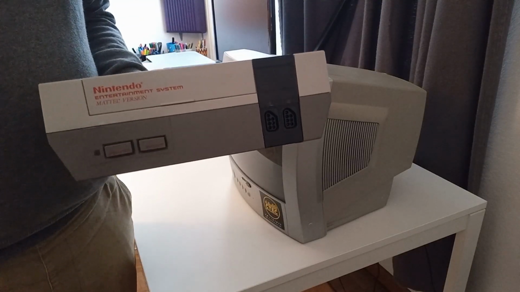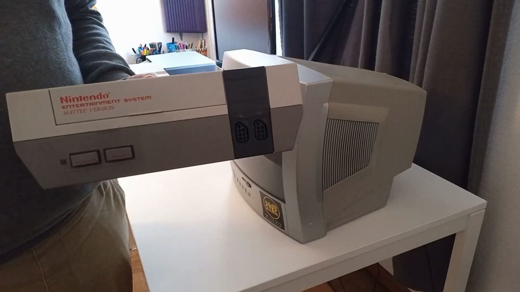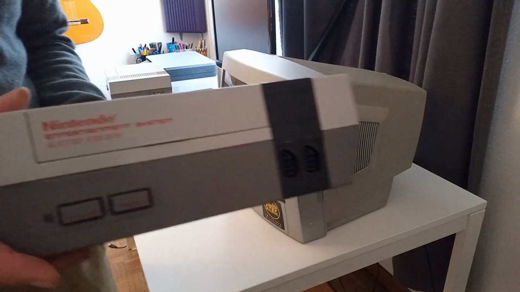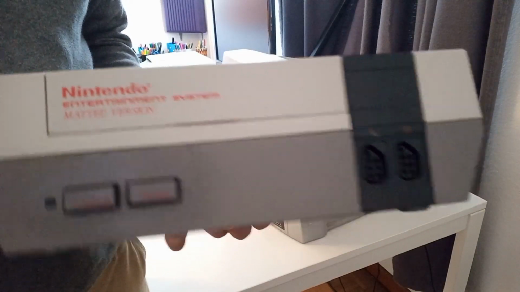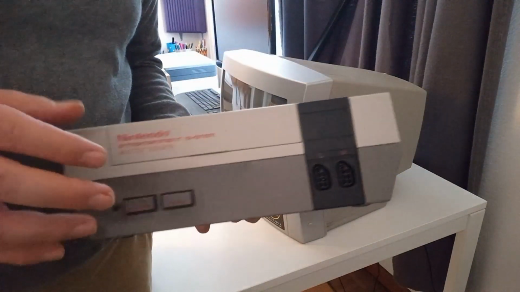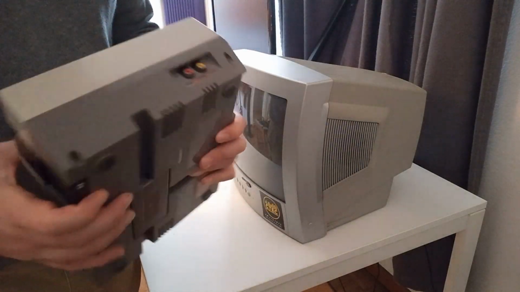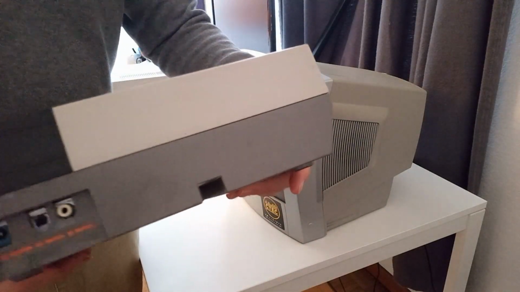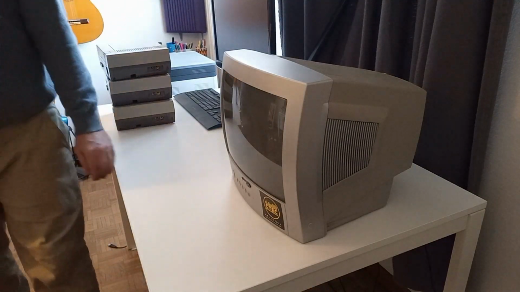Sometimes you buy a game for PAL B and you have a PAL A console and it wouldn't work. It's a mess. Mattel version, that's I think from the UK, so it's not the same. I'm not sure if that's PAL B or A, but the other one is the other one.